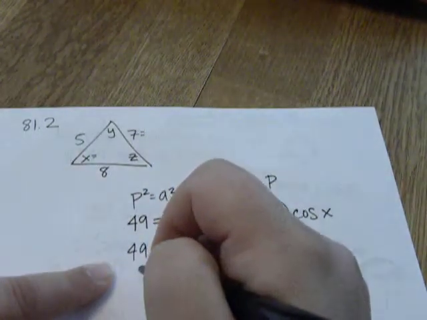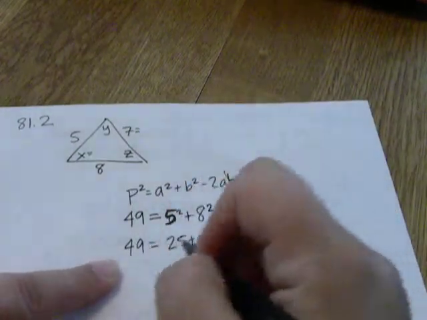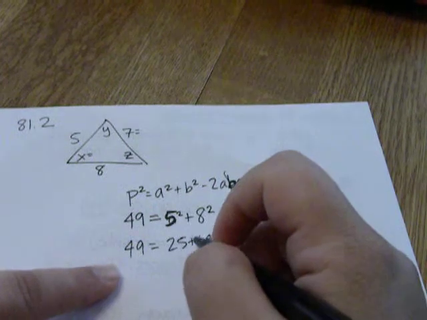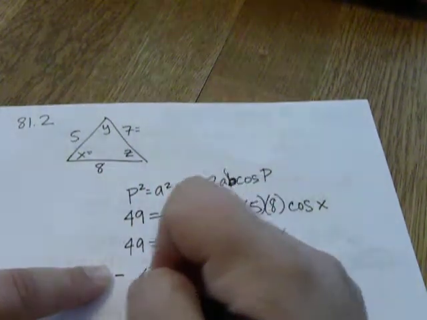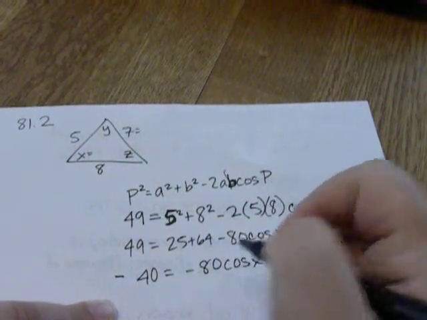So let's just do this really quick. 89 minus 89, so we get minus 40 equals minus 80 cosine x.